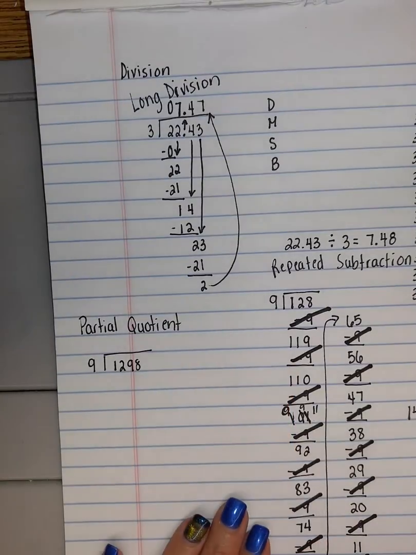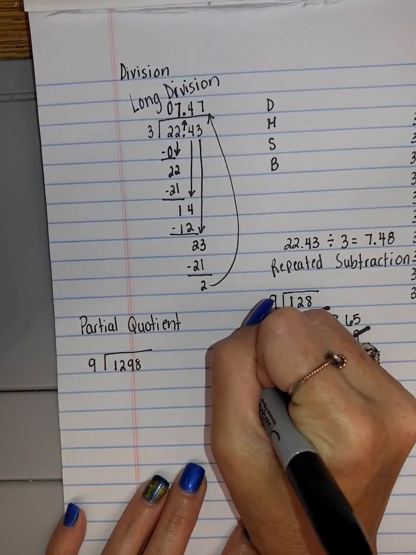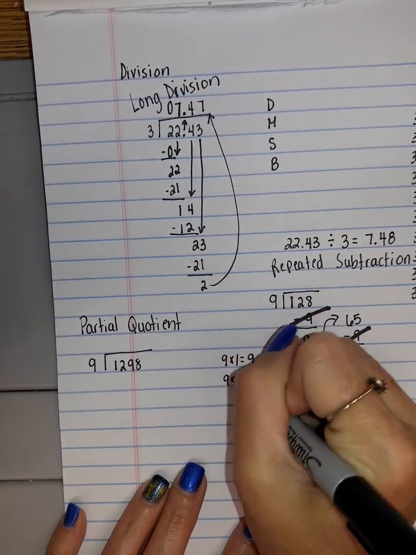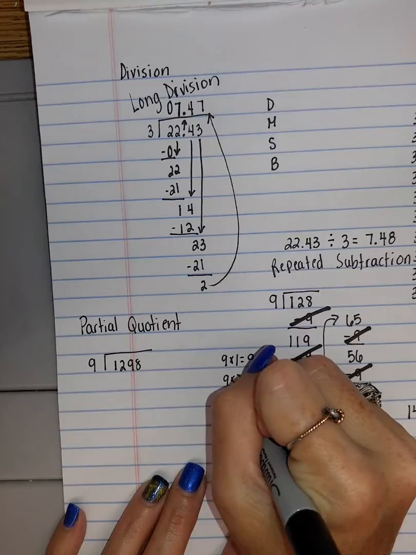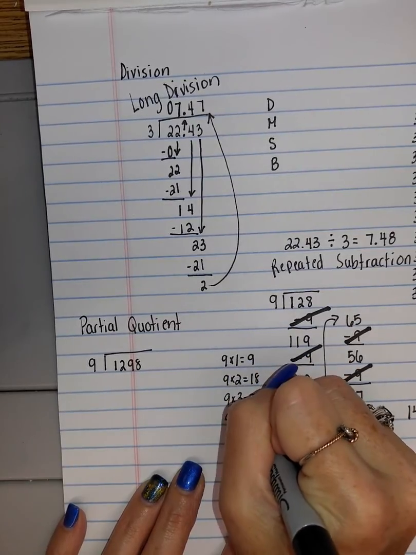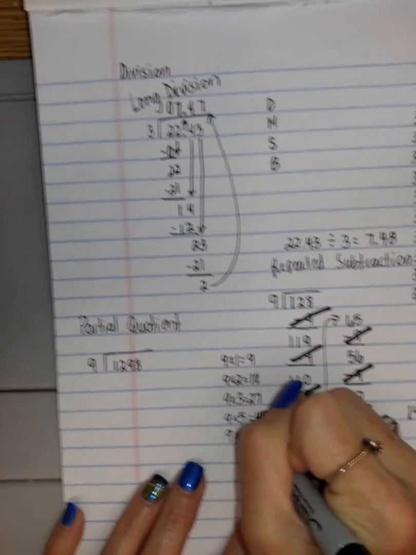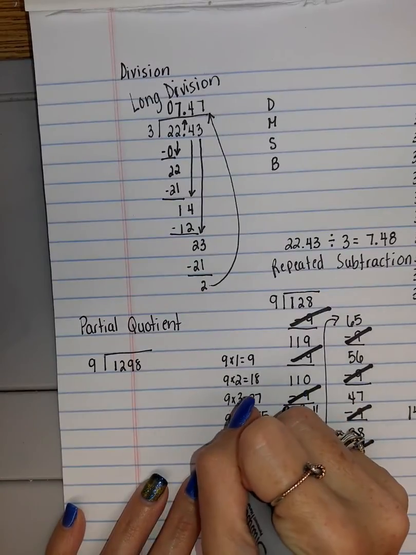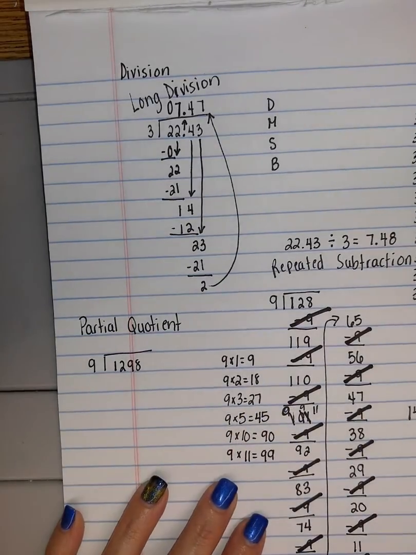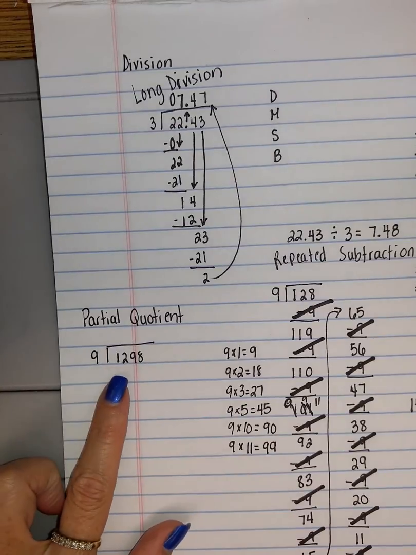Now I'm going to write a few multiples of 9. So obviously 9 times 1 is equal to 9. 9 times 2 is equal to 18. 9 times 3 is equal to 27. Let's do 5. 9 times 5 is 45. 9 times 10 is 90. 9 times 11 is 99. All right, so those are some multiples. I don't need to write them all. I write a few.